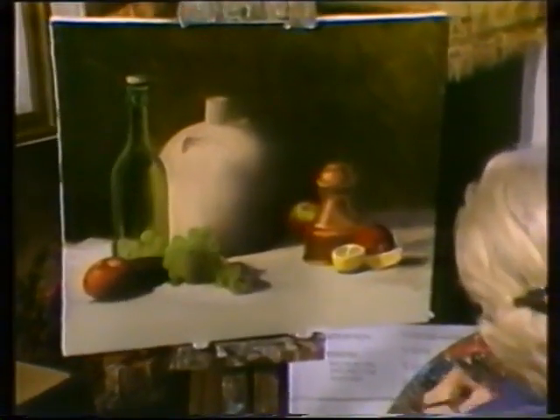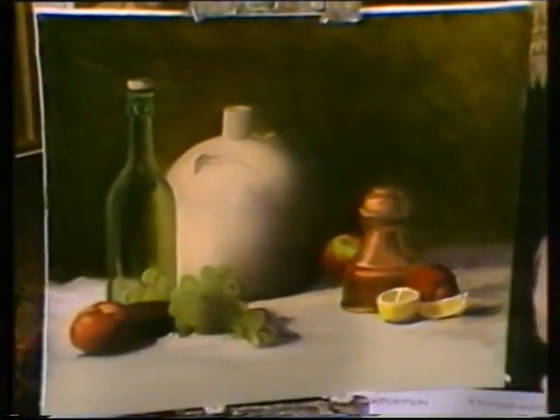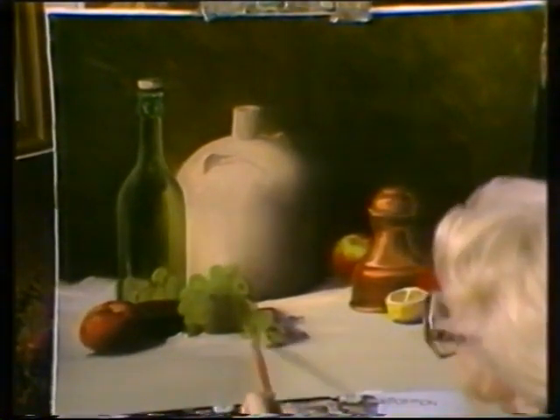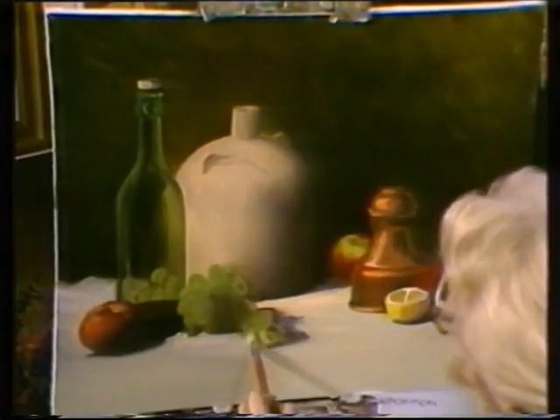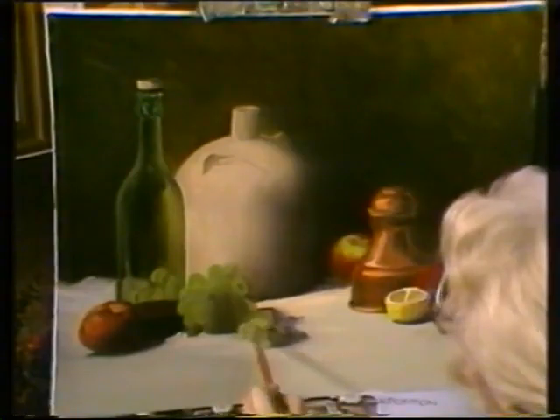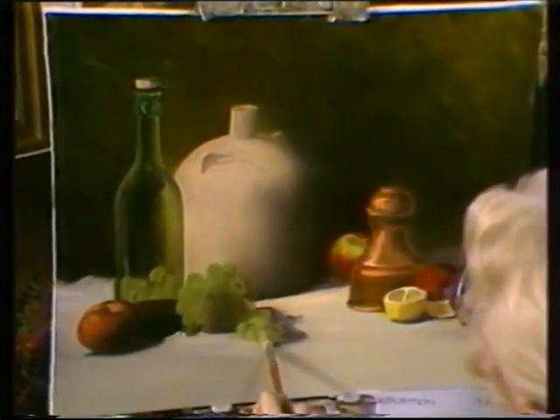And so, oops. There's lots of oopses in painting. I say oops a lot.